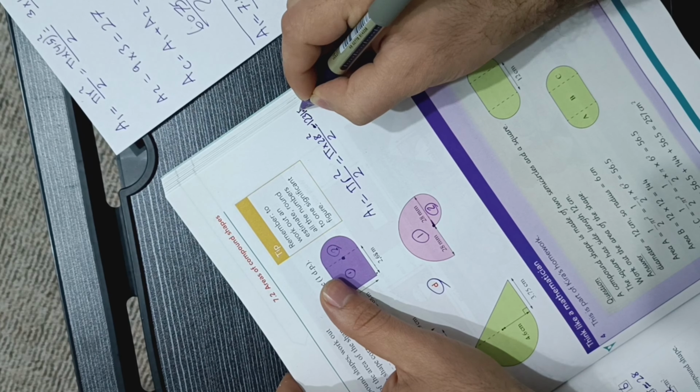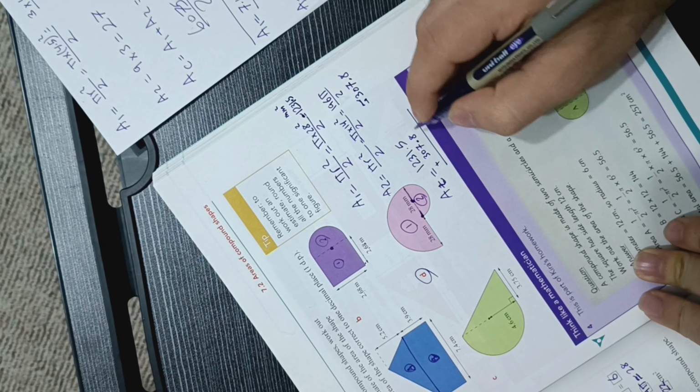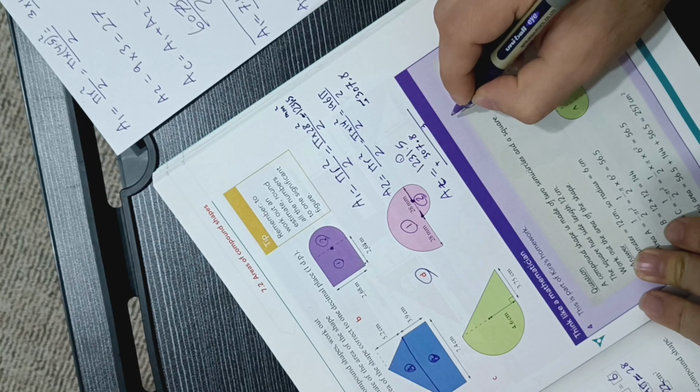So the total area would be AT equals A1 plus A2. So 1231.5 plus 307.8. If we add them, 5 plus 8, 13, 3 here, 1 here, 1 plus 1, 2 plus 7, 9, 2 plus 3 plus 0, 3, 2 plus 3, 5, and 1 plus nothing, 1.